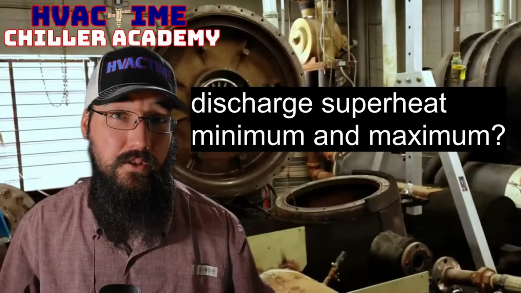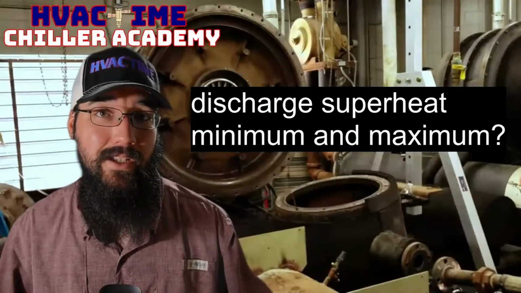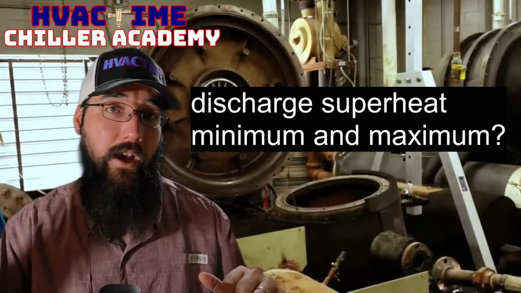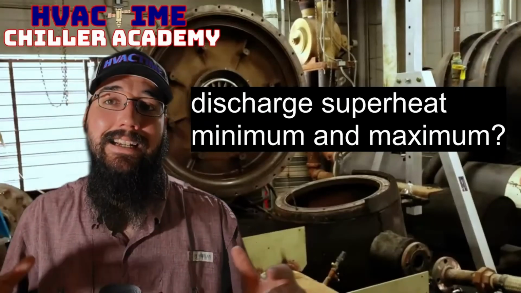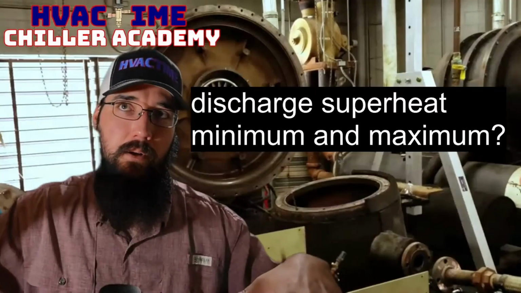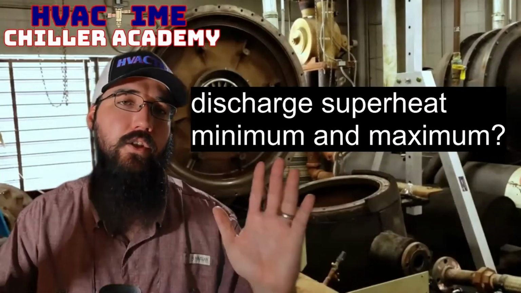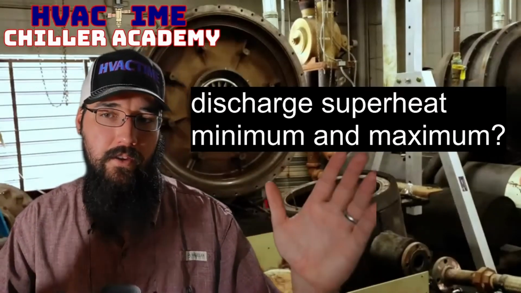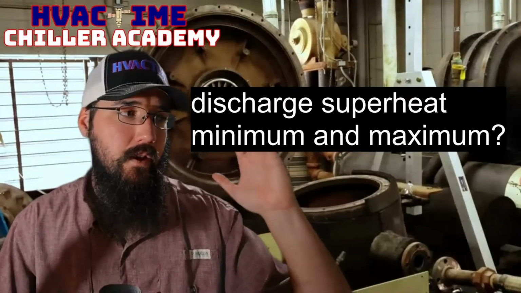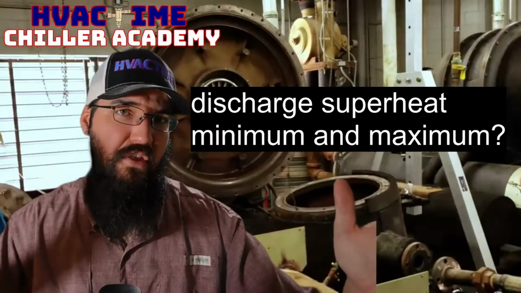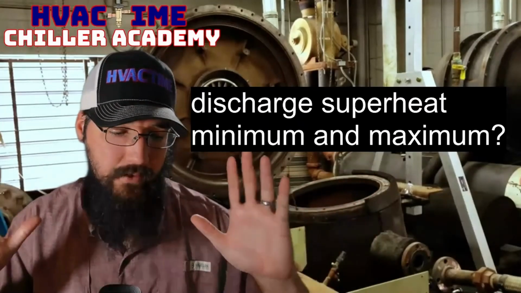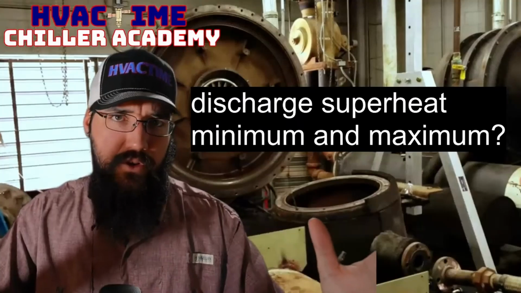Now, if I've got a lower load condition, but yet I'm running a 25, 30 degree discharge superheat, I'm going to start asking questions, because that's the whole dilemma: just because these are the parameters, right? These are your min and max. So if I had to put a hard number to it, 15 min, 30 max. I'll circle back around on the max in a second, but there are some hard numbers.